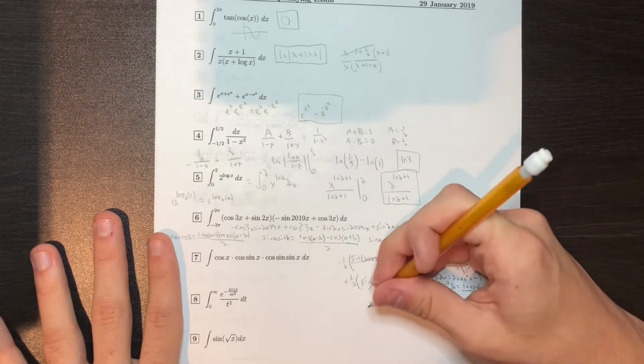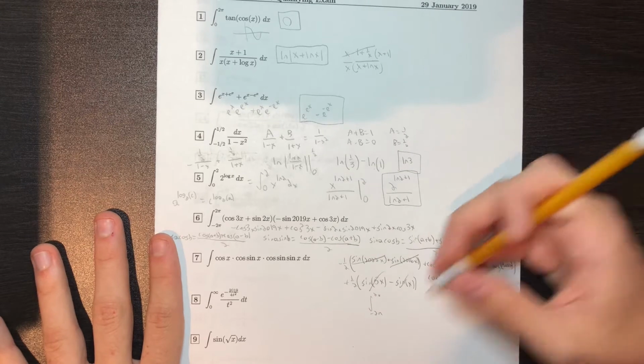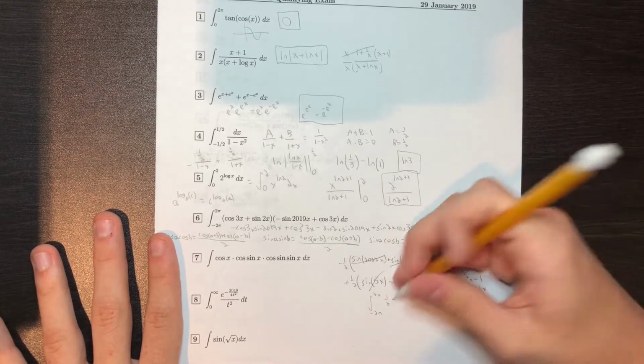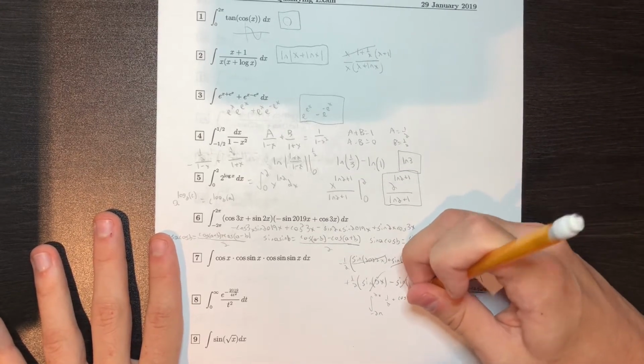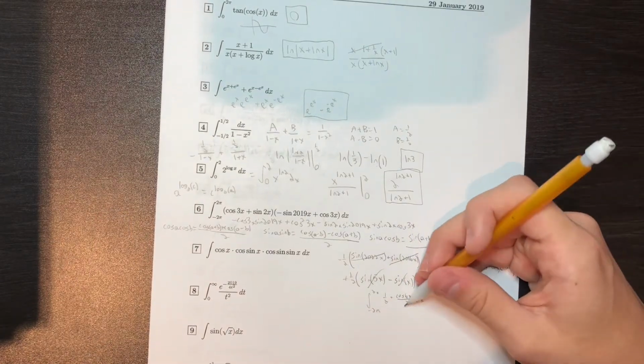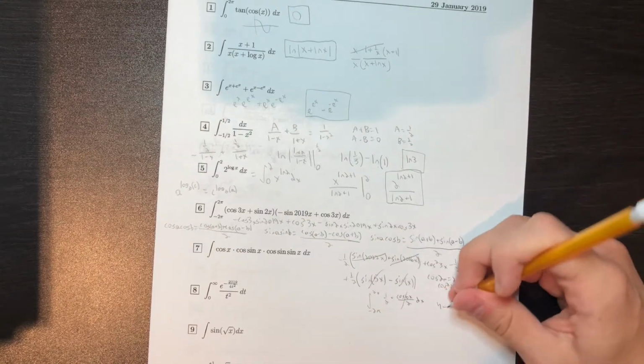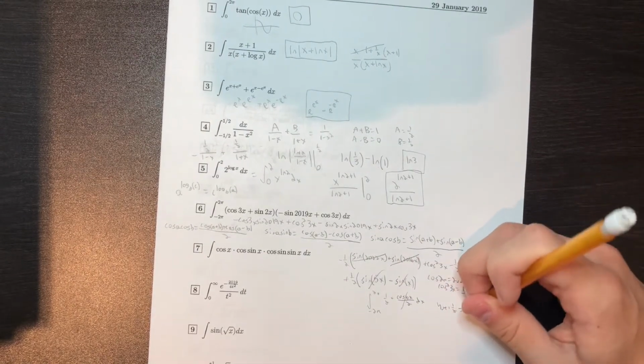So now we just have the integral from negative 2 pi to 2 pi of 1/2 plus cosine of 6x over 2. Now, for the periodicity reasons, this is going to be 0 again, so we should have 4 pi times 1/2, which equals 2 pi.